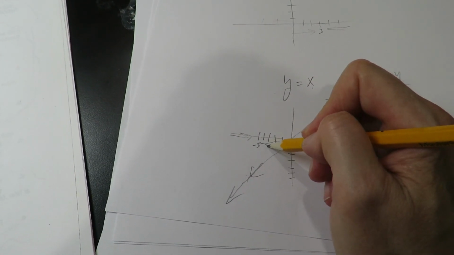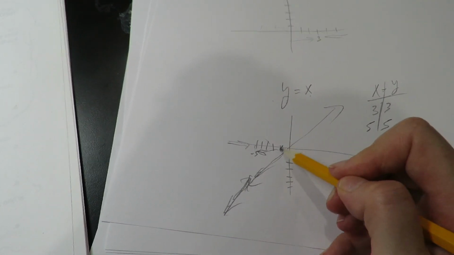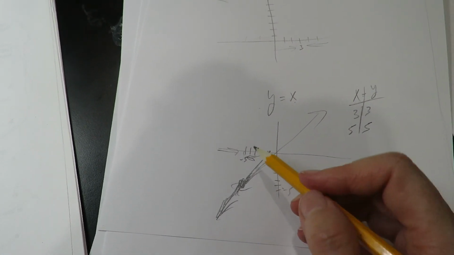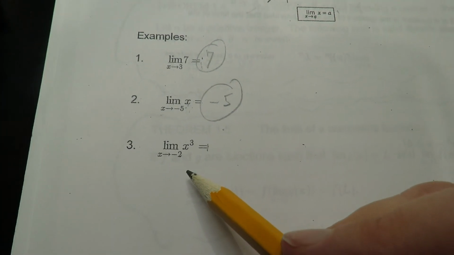Right? As x goes to these values, its corresponding heights are going to also go to -5, because what you put in is what you get out on the identity function. And you're just going to learn as we go through this.